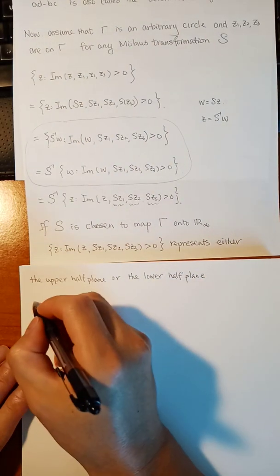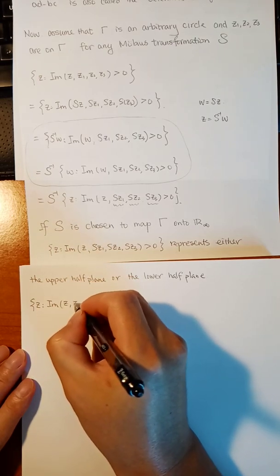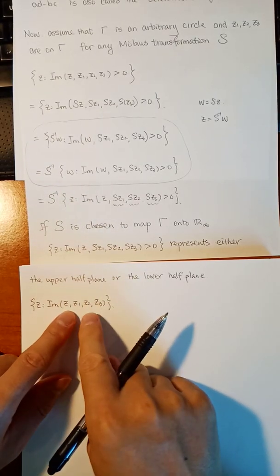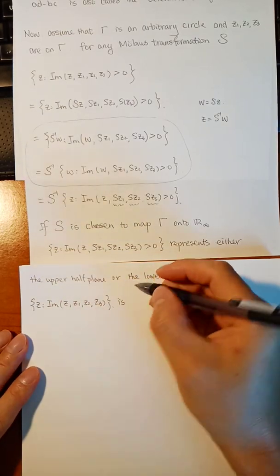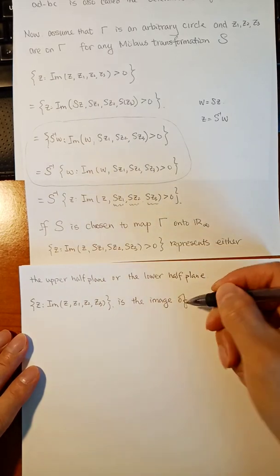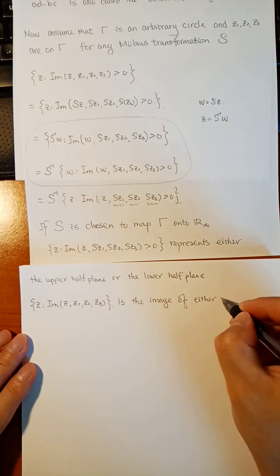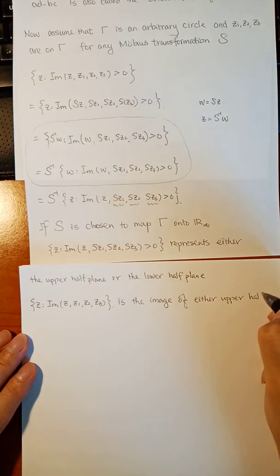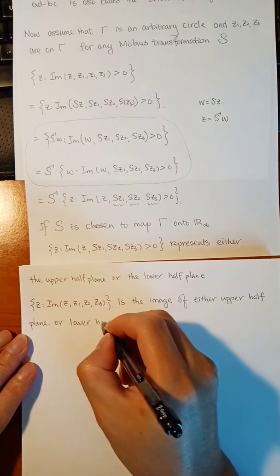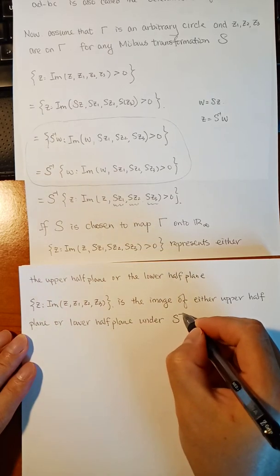Okay, so the set of Z such that the imaginary part of this cross ratio is positive is the image of either the upper half plane or the lower half plane under S inverse.